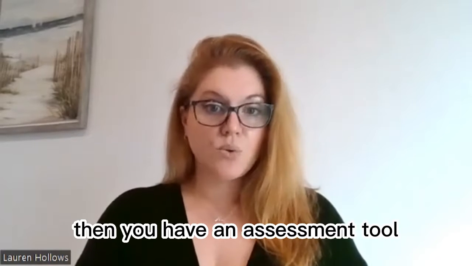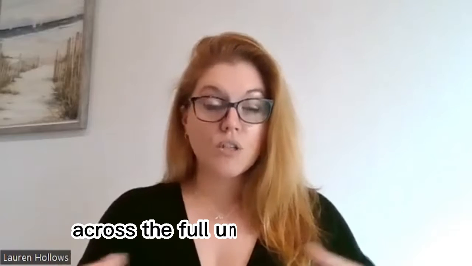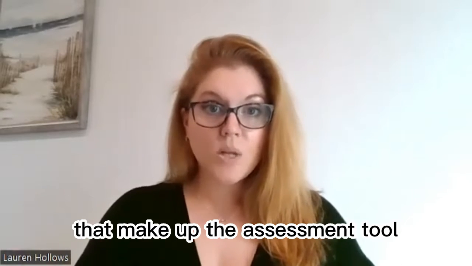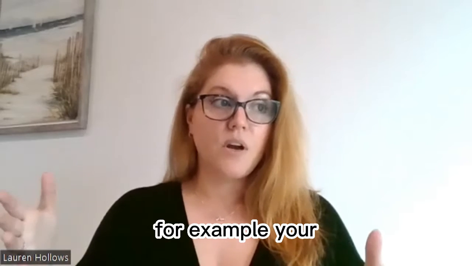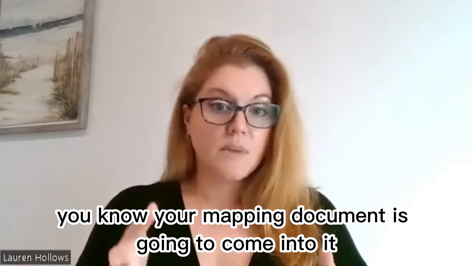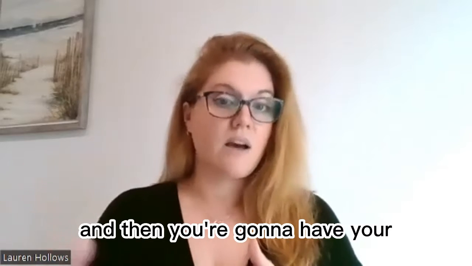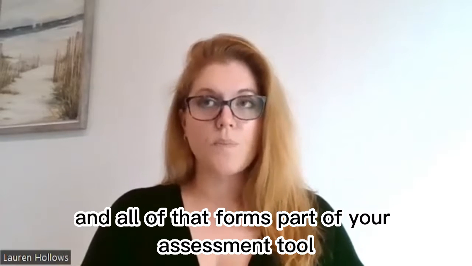Then you have an assessment tool, and the assessment tool is the suite that is used across the full unit of competency. So you have X amount of assessment instruments that make up the assessment tool, and the assessment tool covers the entire unit of competency. And so that's where, for example, your mapping document is going to come into it, because you're going to have your learner versions of the assessments, your assessor versions of the assessments, and then you're going to have your mapping guide, and all of that forms part of your assessment tool.